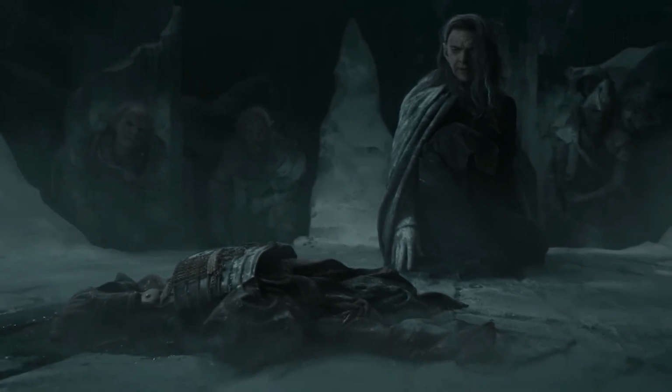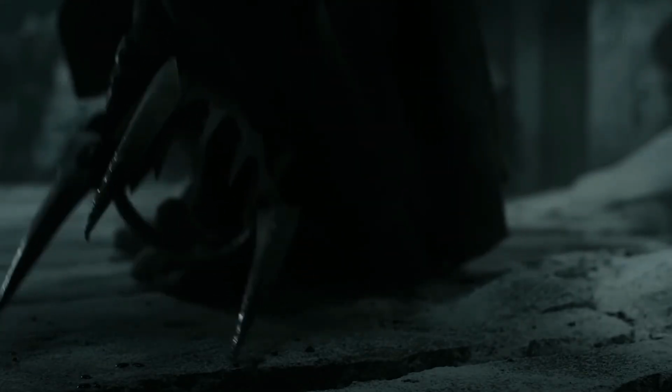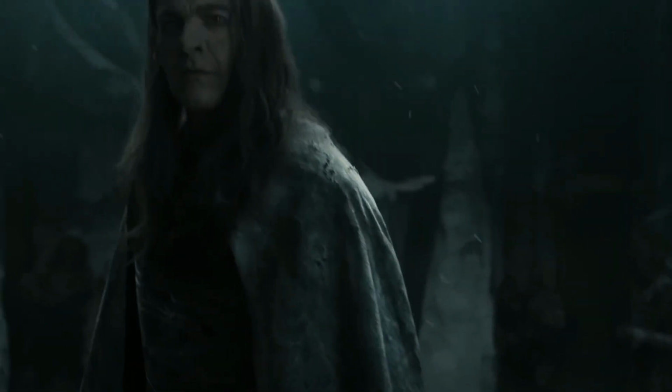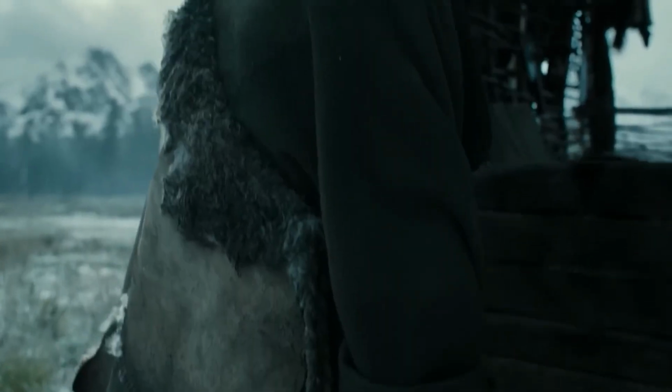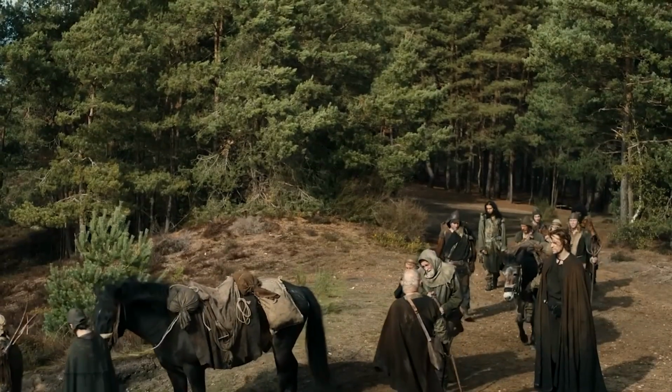Key revelations and changes. There are notable changes from the books, such as the timing of the creation of the Elven Rings and Sauron's direct influence on them. The show also highlights Sauron's manipulation and his strategy to use others to achieve his goals.